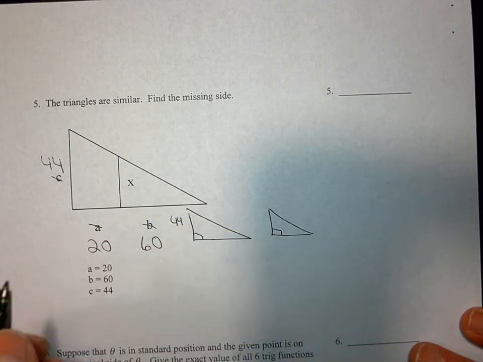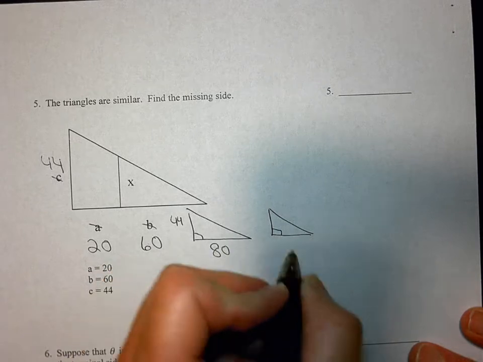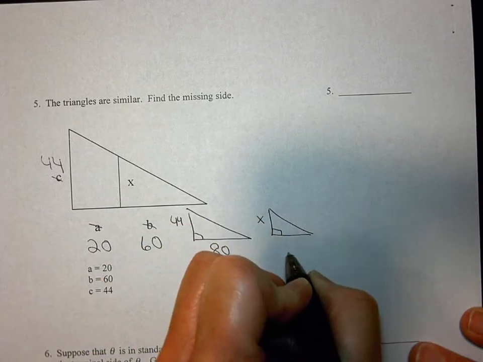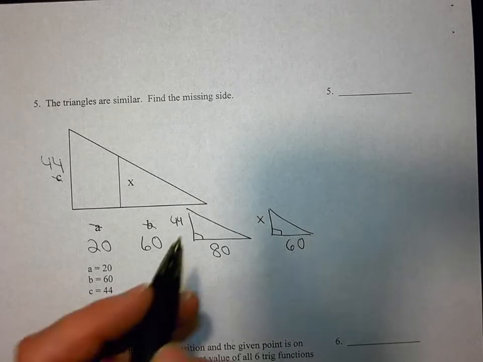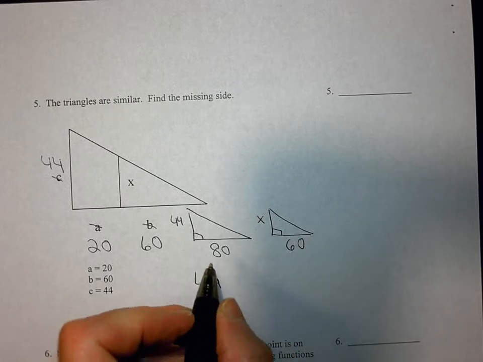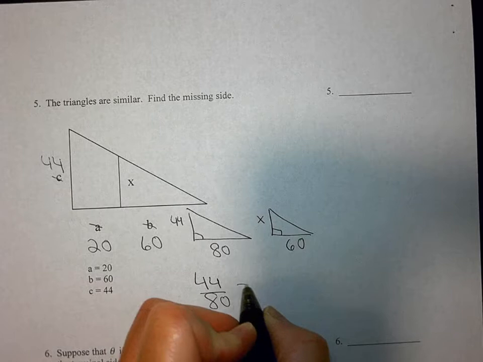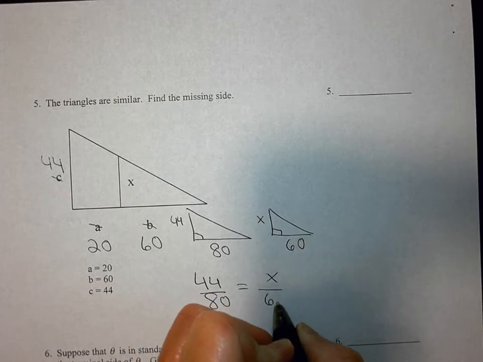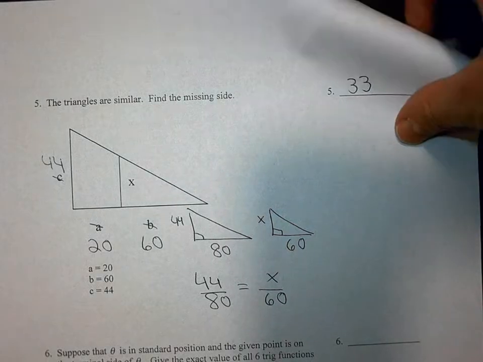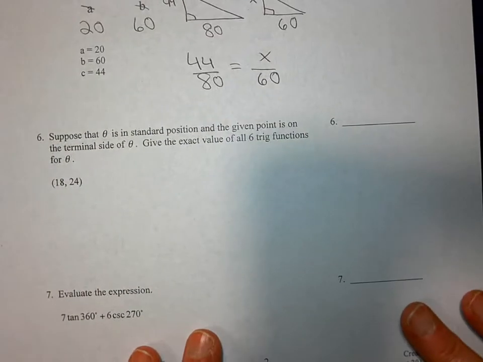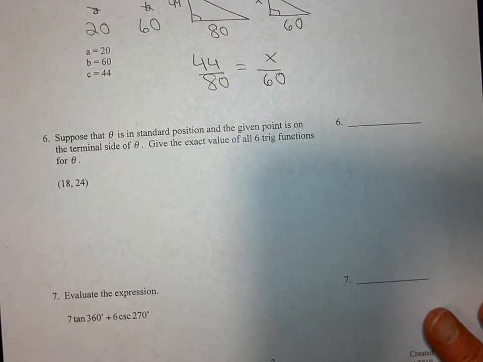We have a 44 and an 80 and an X and a 60. So again, what we do there is the 2 ratios. So 44 over 80 is x over 60. So answer is 33.